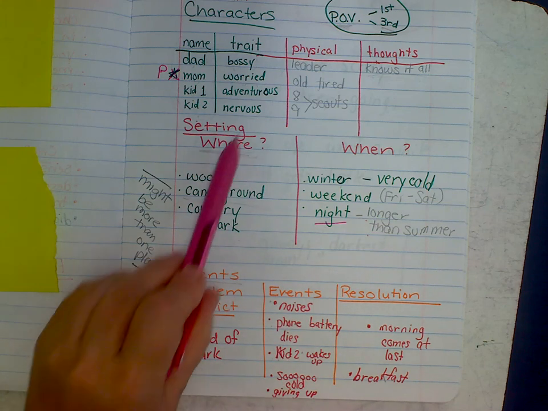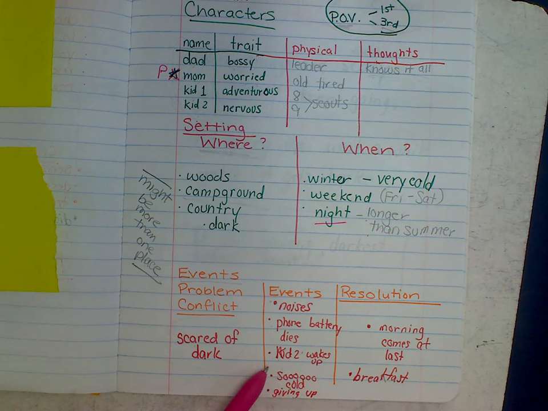Kid number 2, the nervous one, is going to wake up and want to talk and chat. And she gets nervous and scared that he's going to wake up other people. In the night, they are both so cold. They are freezing, and they wonder, is it ever going to be morning when the sun will warm things up? And the mom character starts to think about giving up. Maybe she should just get in the car and head to her mom's house down the road and spend the rest of the night there, or spend the rest of the night in a hotel so that she can get through this really cold night.